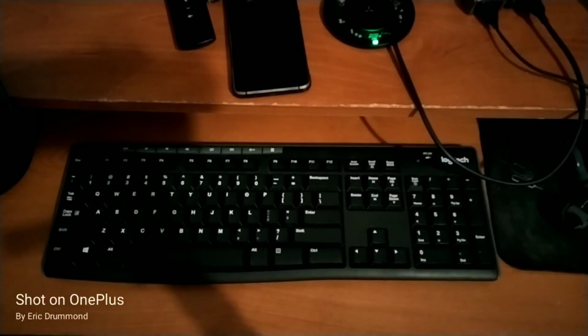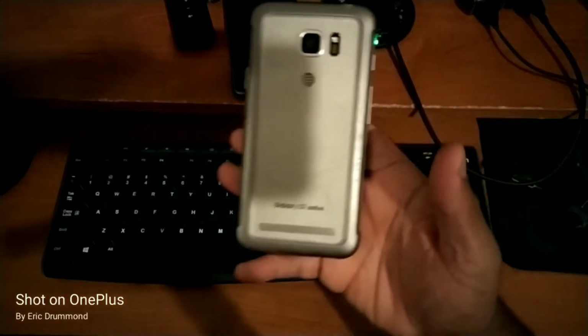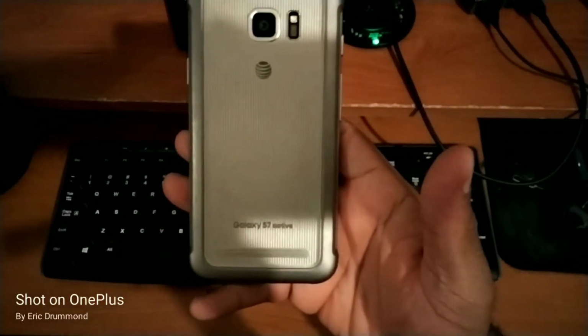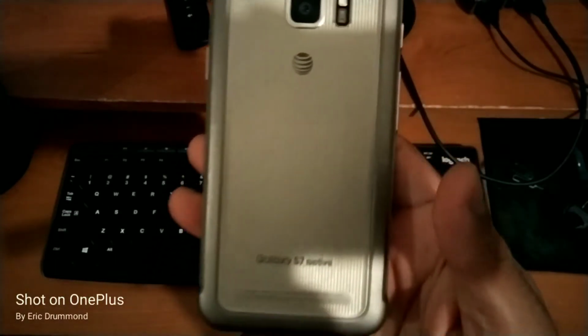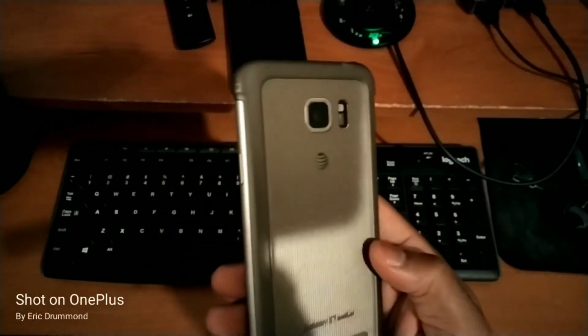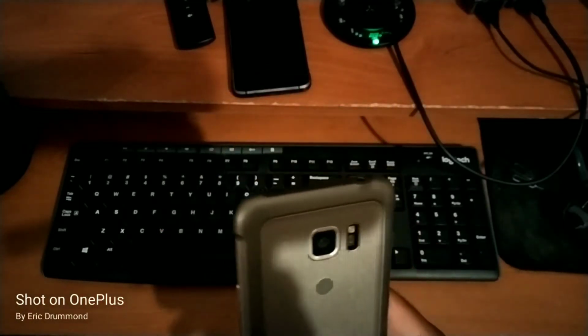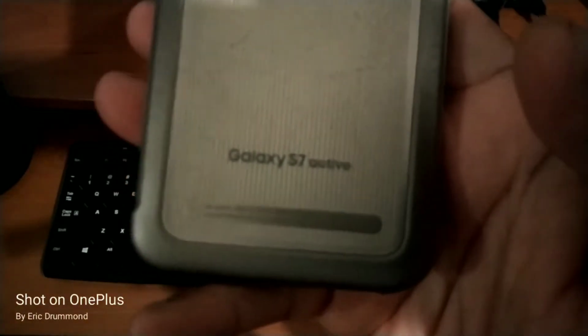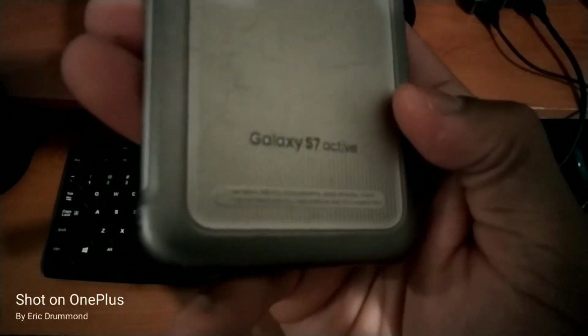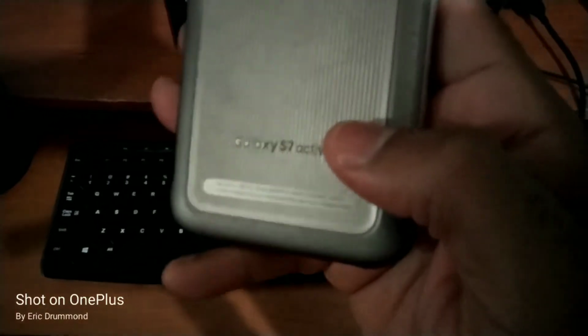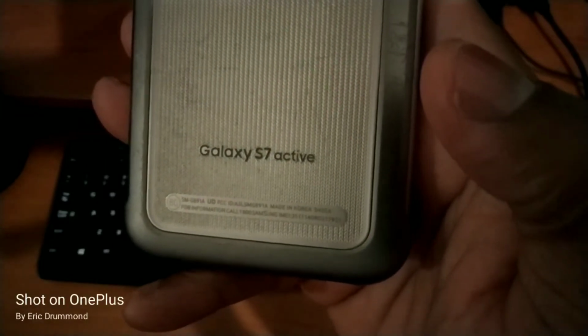So bringing in the same focus subject from earlier today, the S7 Active here. Okay, check out the detail on that. Now, as I said, the lighting is not the best here, so it's not going to pick it up the best. Let's try and get it to focus. And you can see the lack of light means that it's really going to struggle.